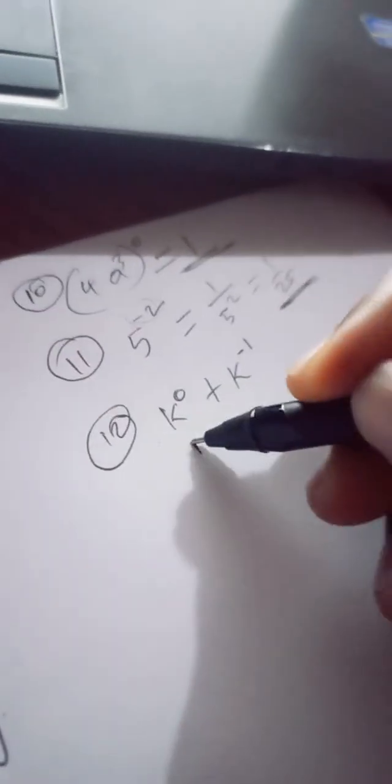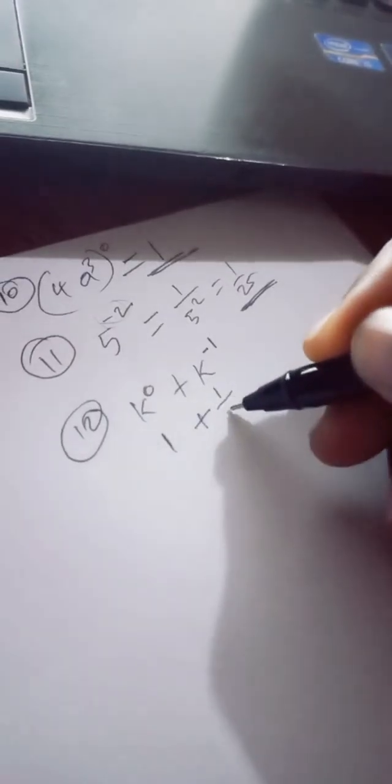Grade 9 question. So remember, any variable, any number to the power of 0, the answer is 1. So it's going to be 1 plus k to the power negative 1, which is 1 over k.